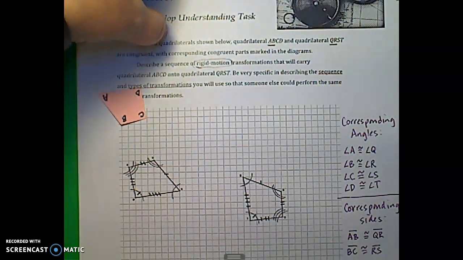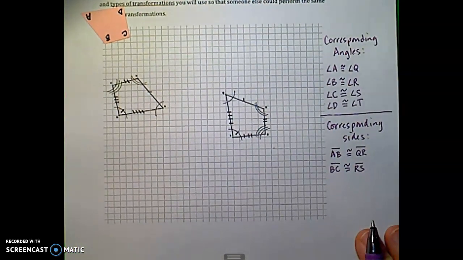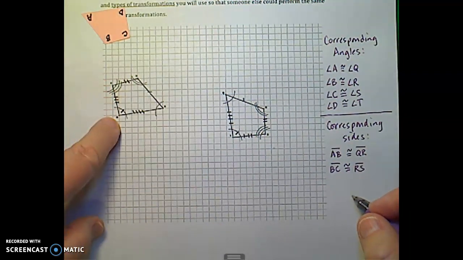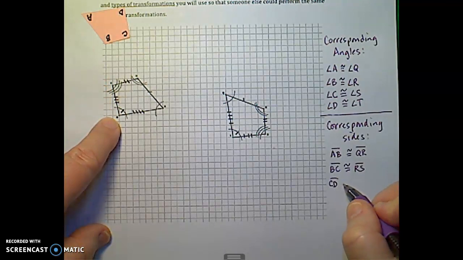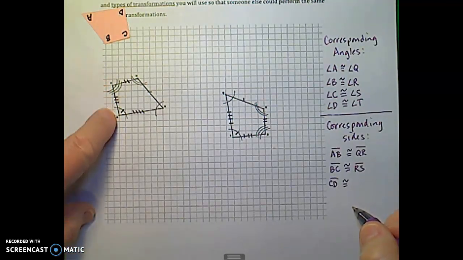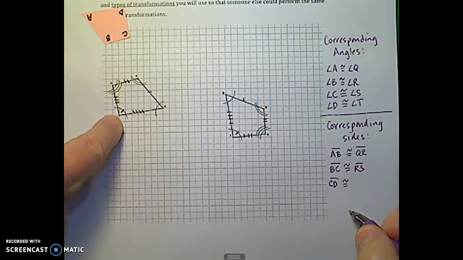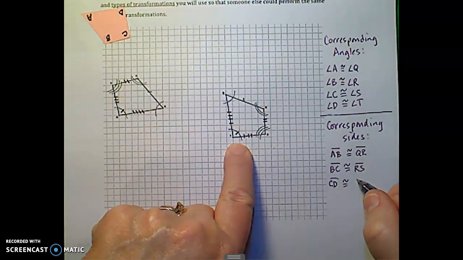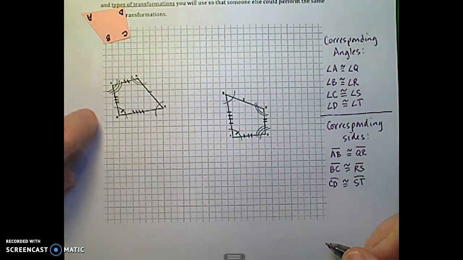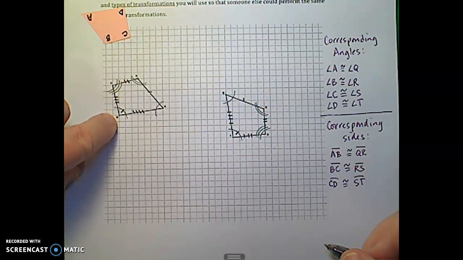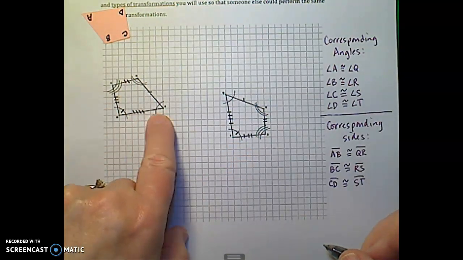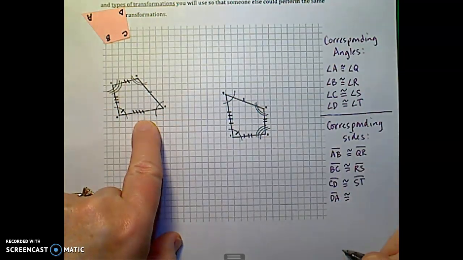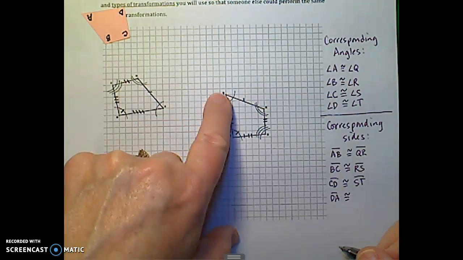So actually you don't even need the pictures to do this, but I'd like for you to be able to do it either way. Third step, I'm going to go segment CD, congruent to segment, so that's the 3 to the 1 with the tick mark, ST. And then the final one, DA, segment DA is congruent to segment TQ.